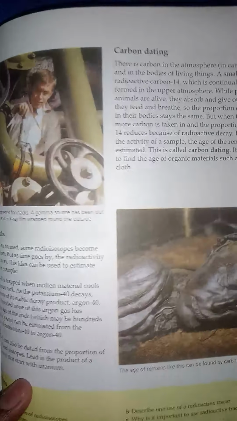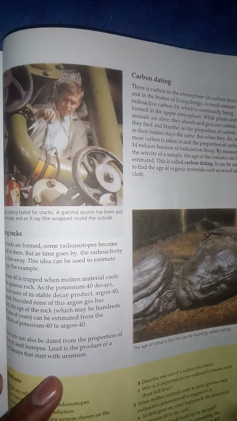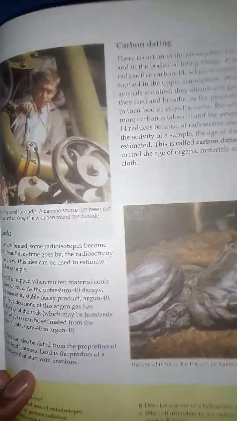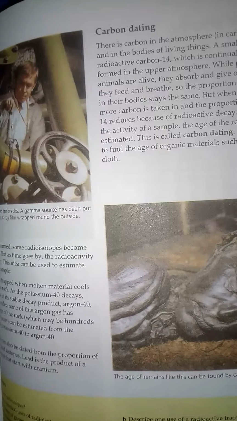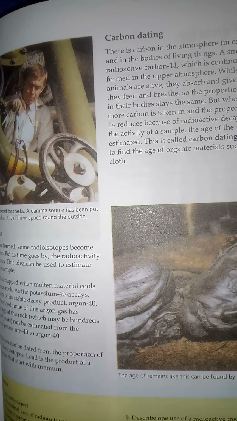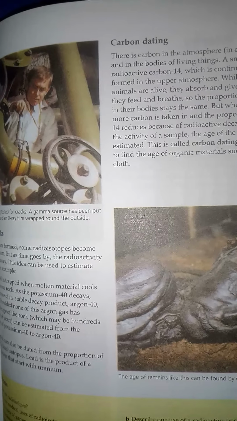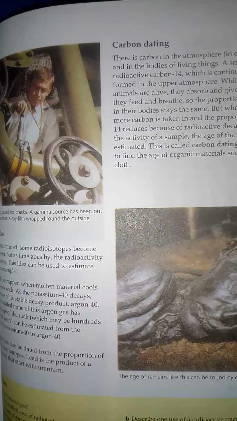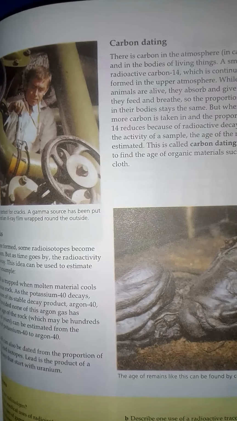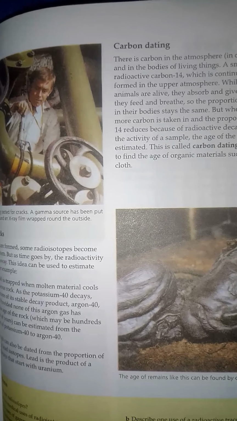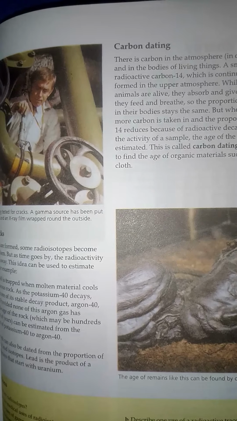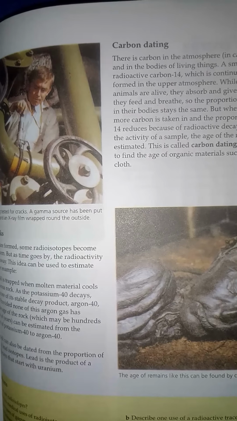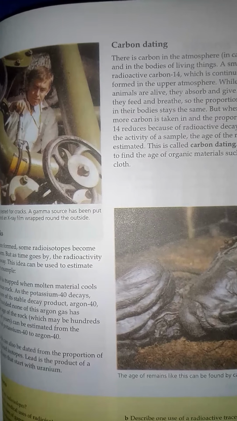What is actually carbon dating? Scientists use carbon dating to measure the age of materials. There is carbon in the atmosphere, in carbon dioxide, and in the bodies of living things. A small amount of radioactive carbon-14 is continually being formed in the upper atmosphere. While plants and animals are alive, they absorb and give out carbon as they feed and breathe. So the proportion of carbon-14 in their bodies stays the same.